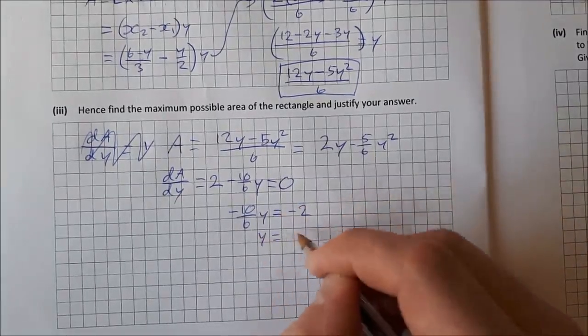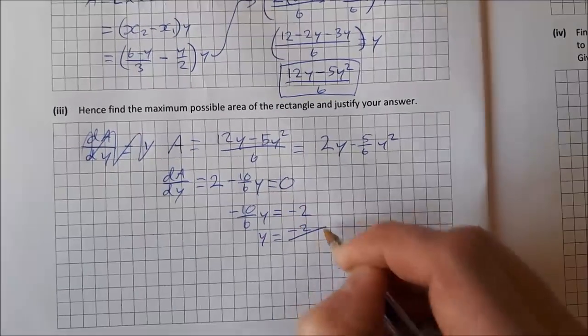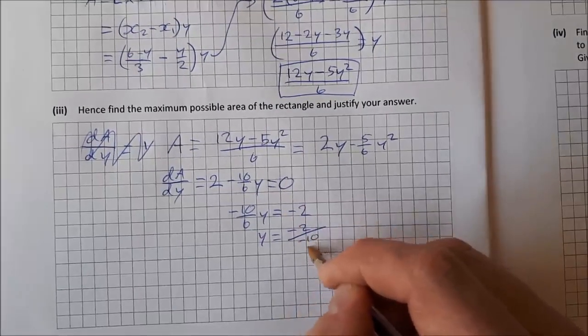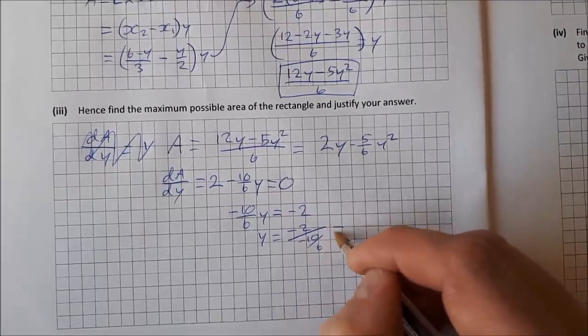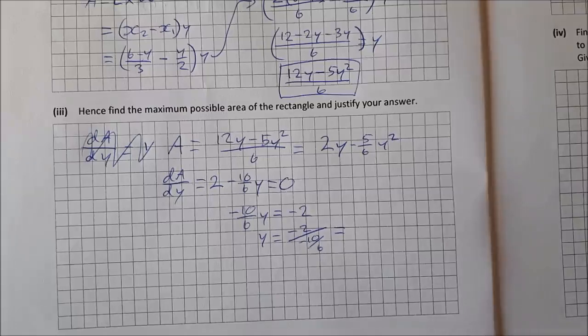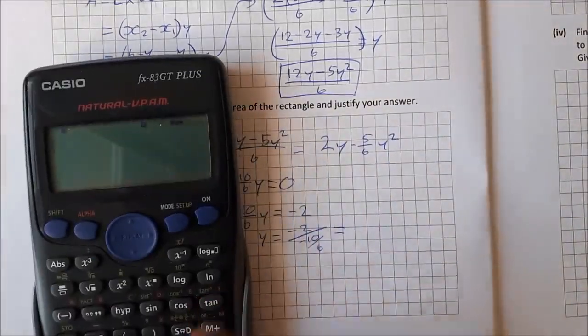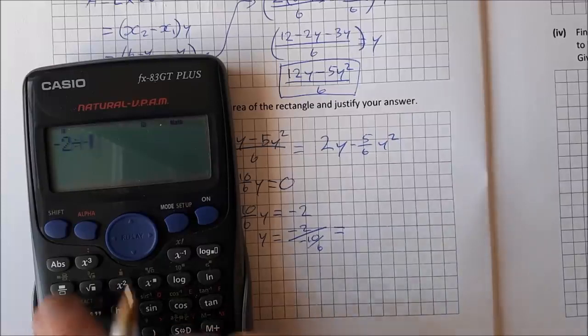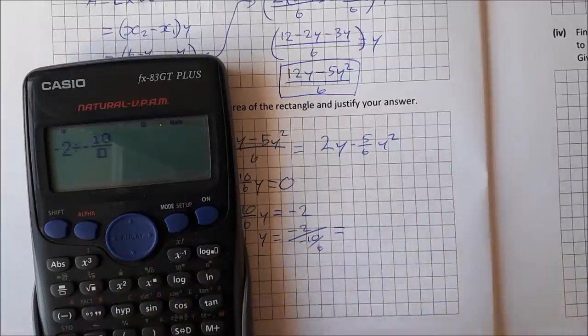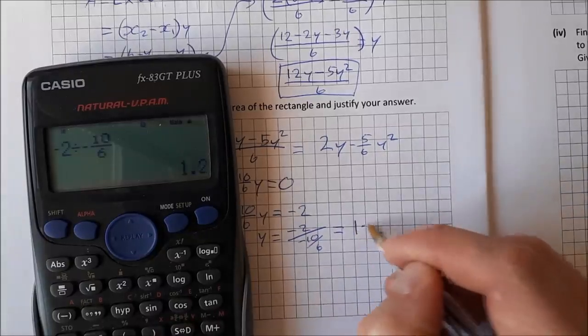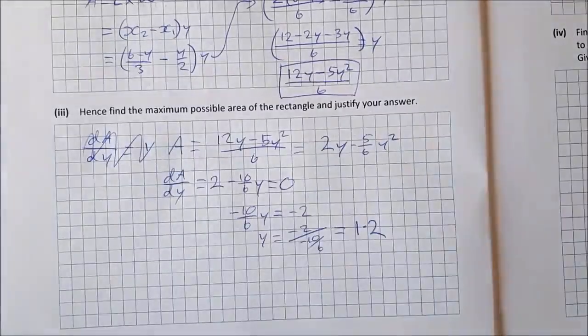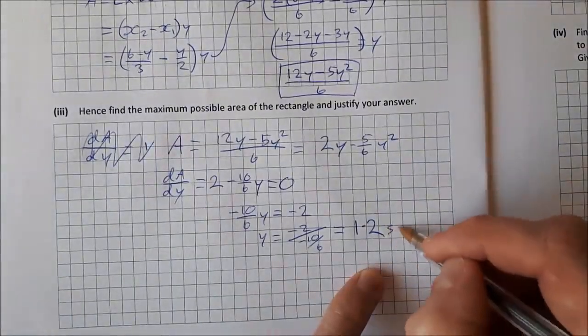So y is equal to minus 2 divided by minus 10 over 6, and that should give us 6 over 5, or 1.2. So that's 1.2 square units because it's area.